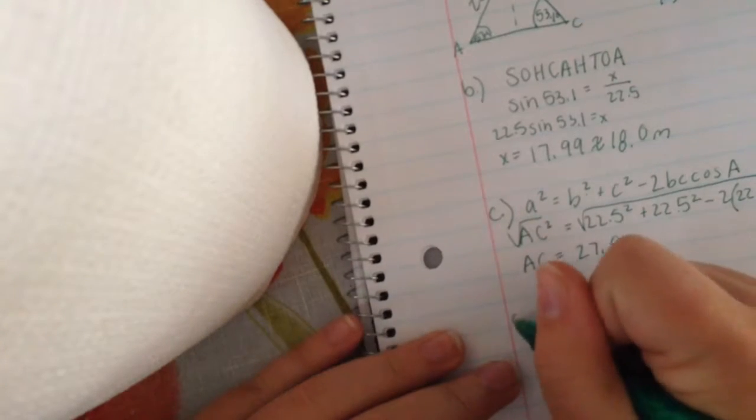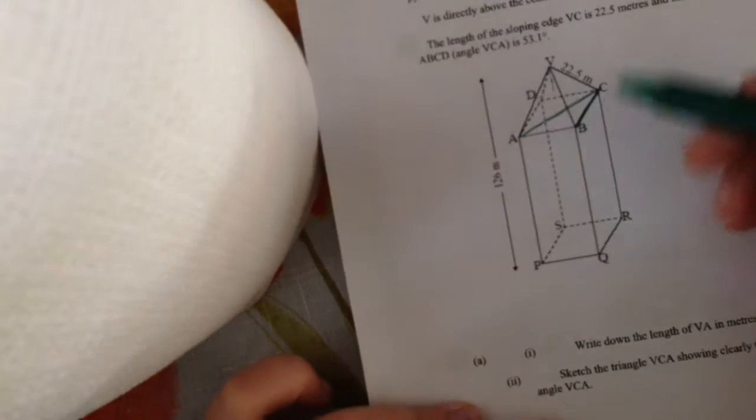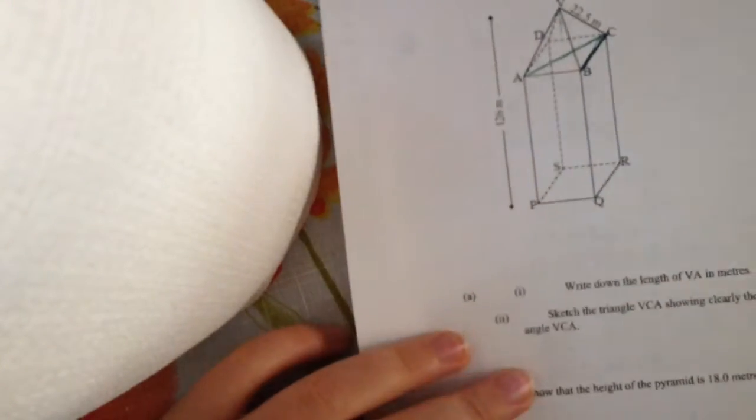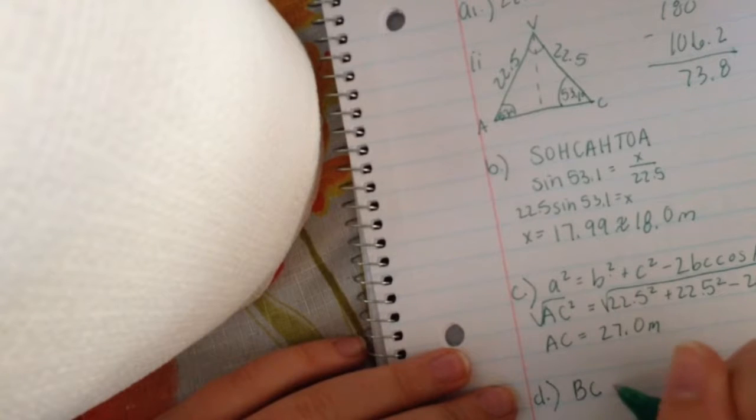Letter D. Show that the length of BC is 19.1 meters, correct to 3 sig figs. So BC is basically the midpoint of AC. AC, as we just found, is 27 meters. Half of 27 is 13.5.